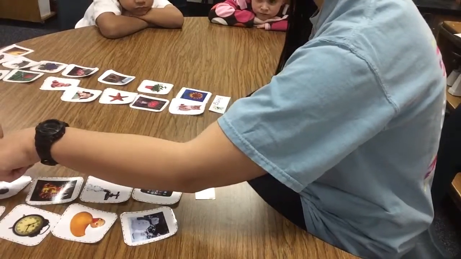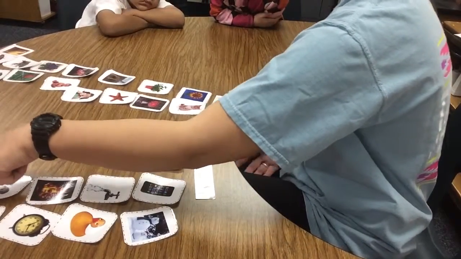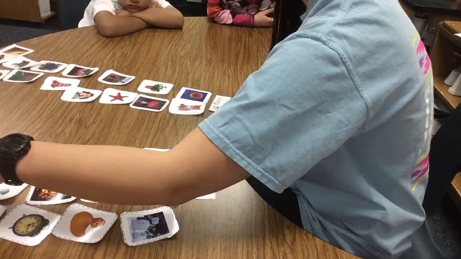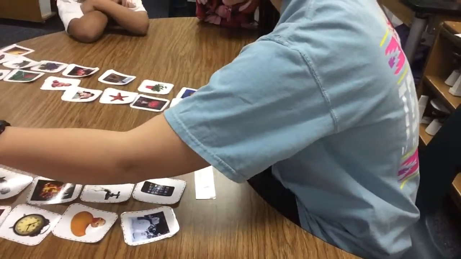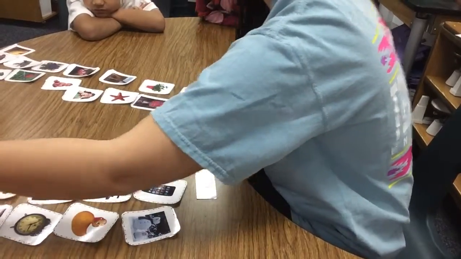What is this? Cupcake. Hamburger. Brianna, make sure you're participating. Who's this? What is this? A pinata. Elmo. Ice cream. And an ice cream cone.